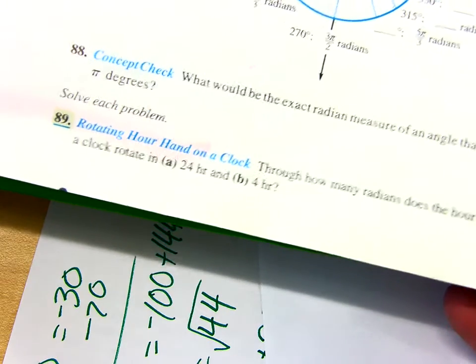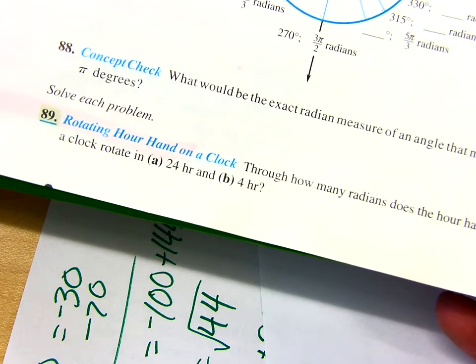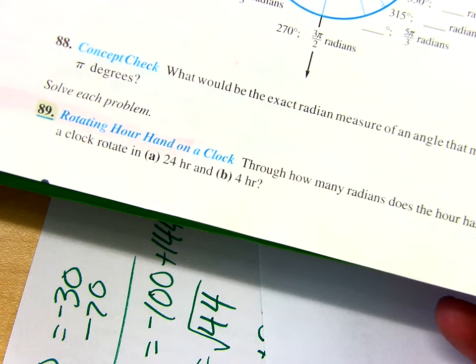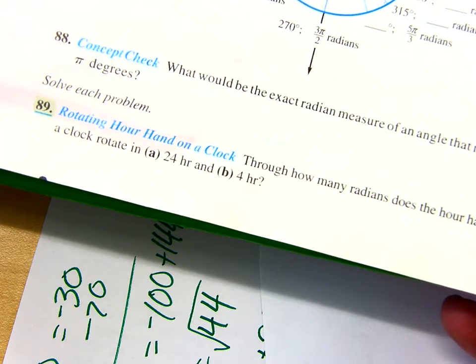Okay. Just 89. Here we go. Rotating hour hand on a clock. Through how many radians does the hour hand on a clock rotate in A, 24 hours, and B, 4 hours?